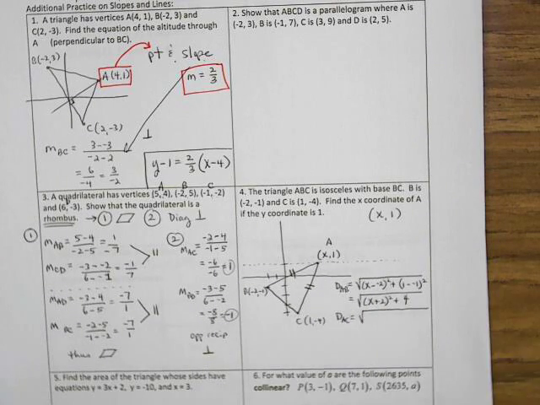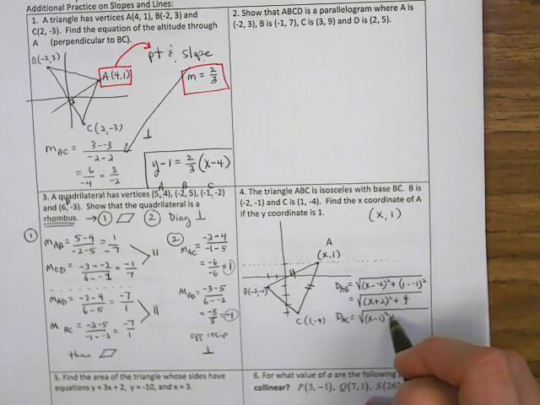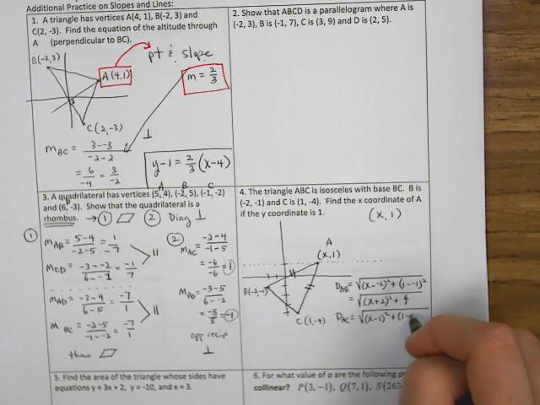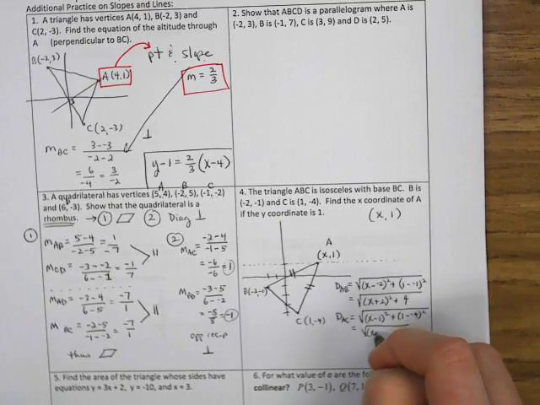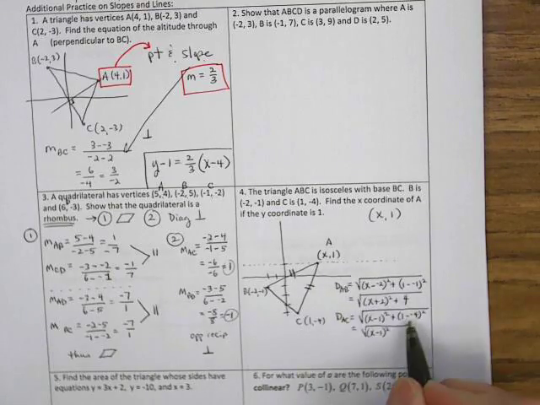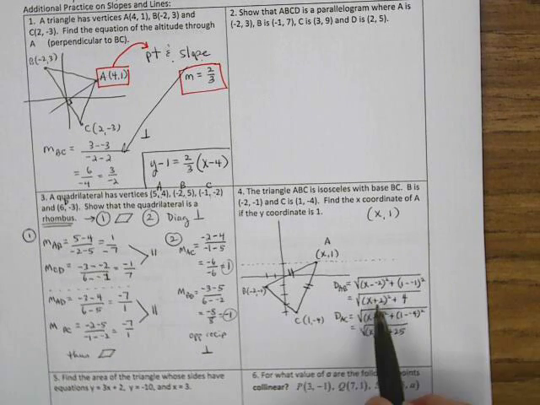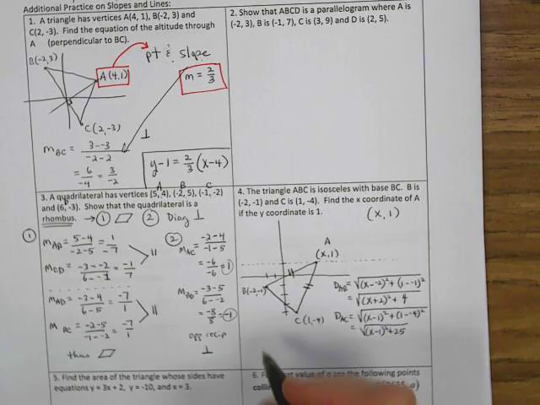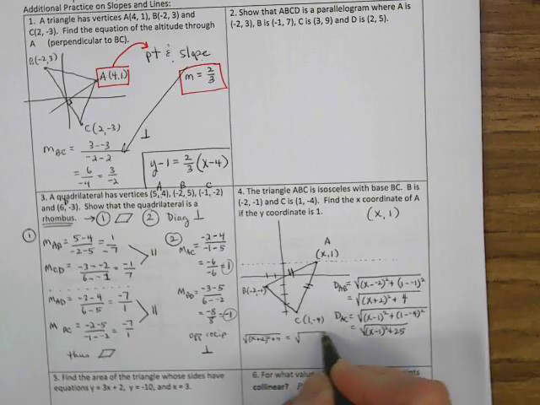So I'm going to use my distance formula again. That's x minus 1 quantity squared plus 1 minus -4 quantity squared. So that is the square root of x minus 1 quantity squared. 1 minus -4 is 5, squared is 25. Again, if it's isosceles, these two distances have to be equal. So I would set the square root of x plus 2 quantity squared plus 4 equal to the square root of x minus 1 quantity squared plus 25.